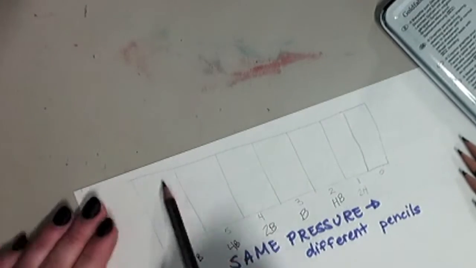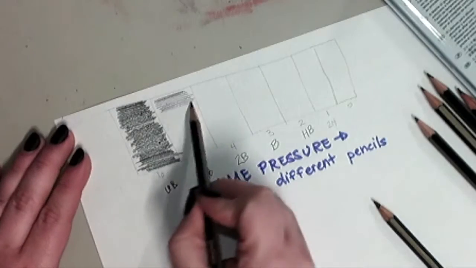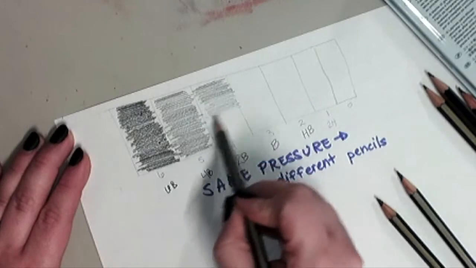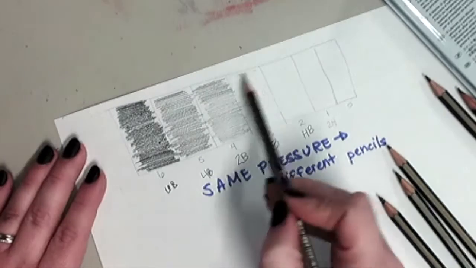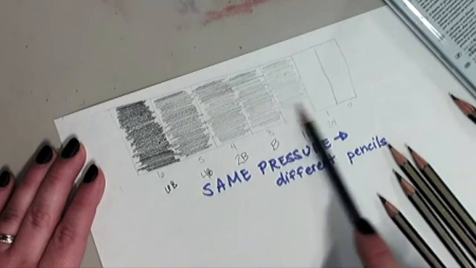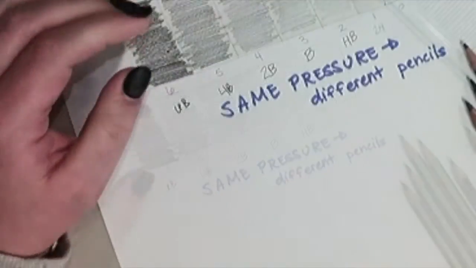So 6B is darker, and then 4B, and so on. They get lighter and lighter as I go down. This is a way that I can make my art have value just by changing out and using the different kinds of drawing pencils I have, or not drawing at all, leaving a white spot like at the 0.